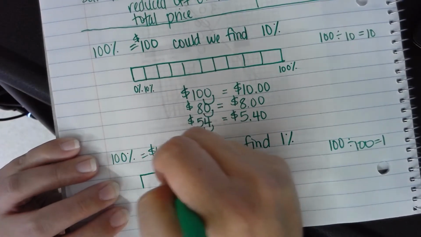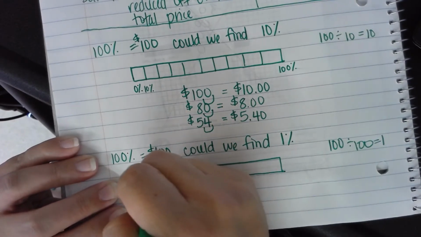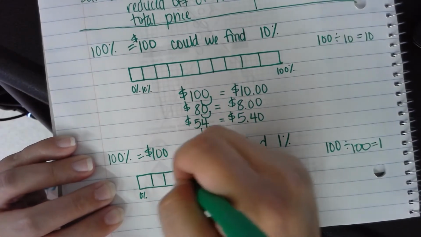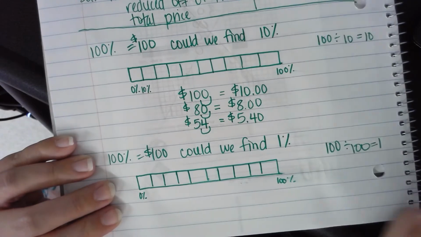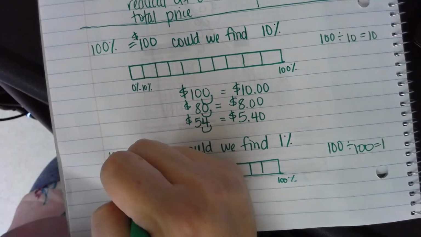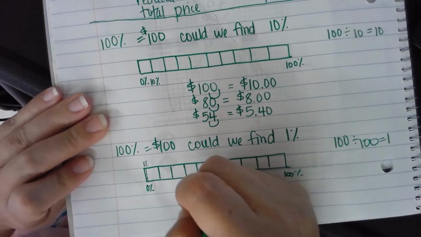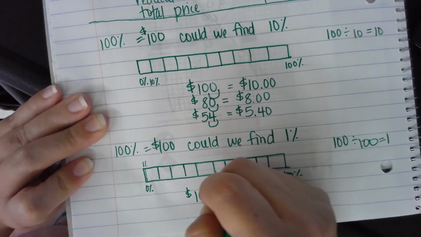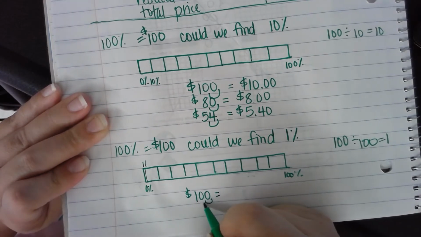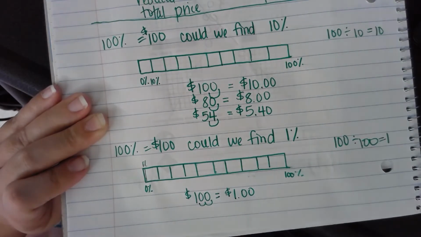So let's look at the way it's going to look on a bar model. Here we have 0%. And here we have 100%. Okay. So this takes us down to 10. Now we're wanting to go down to 1%, which is right there. And we're going to do 2 place value shifts. So for $100, if this is our decimal, we're going to shift it once, shift it twice. So 1% of $100 is $1.